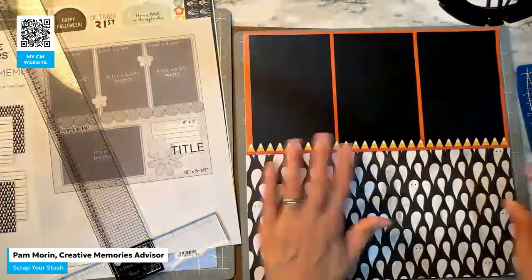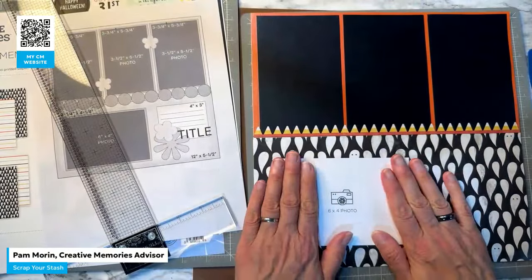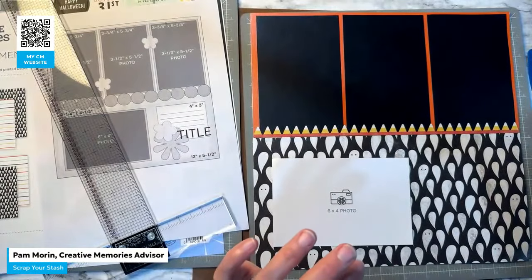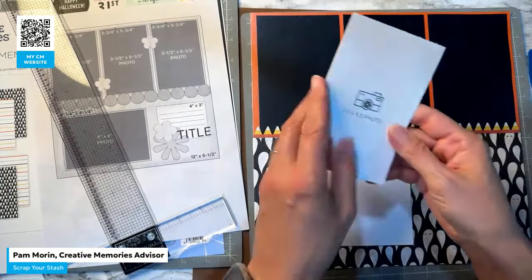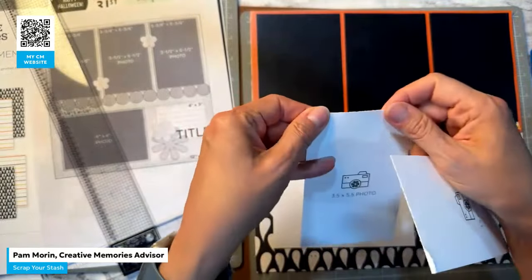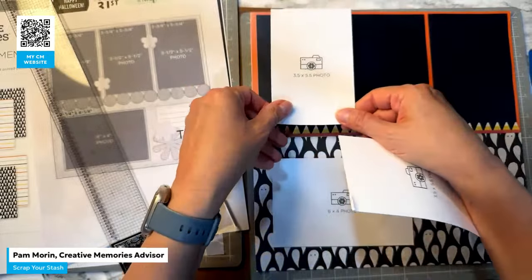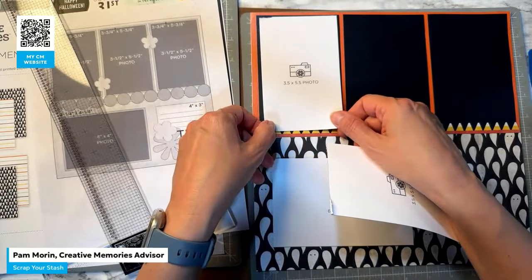Very fun. Okay, and then we'll have our 6x4 down here, and we'll have our 3.5 by 5.5 pictures up here. I love these little placeholder cards. I'm hoping they come out with them again because I'm almost out of mine.